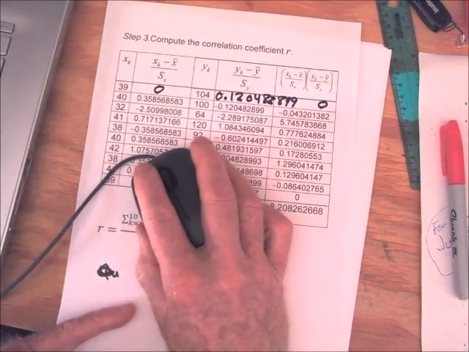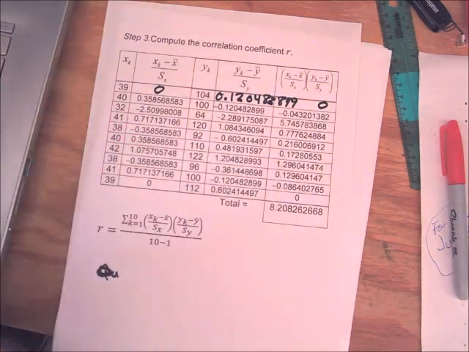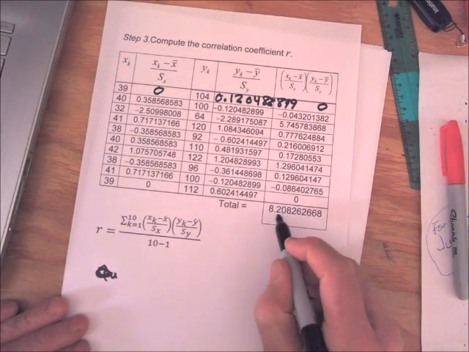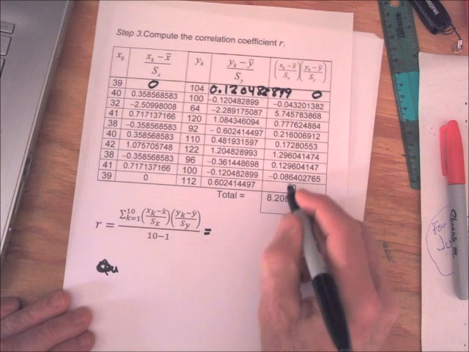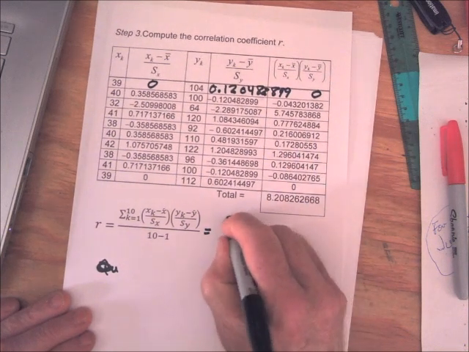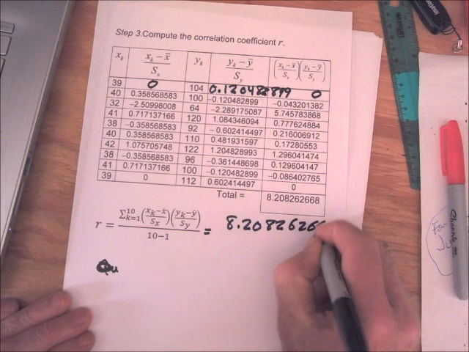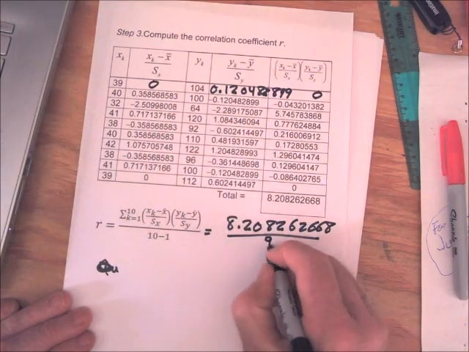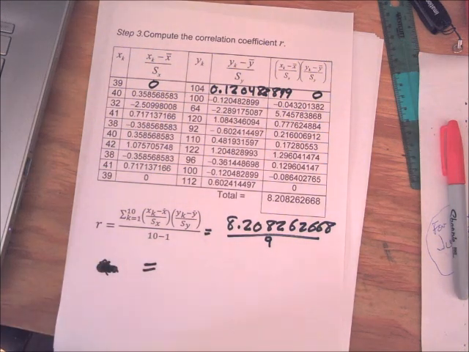Okay, so then we would add those up, and I'd get a total of 8.2 something. So the correlation coefficient is going to be the total of this last column, 8.208262668. Divide, there's 10 babies, 10 minus 1 is 9, so divide by 9. And that will give us the correlation coefficient.